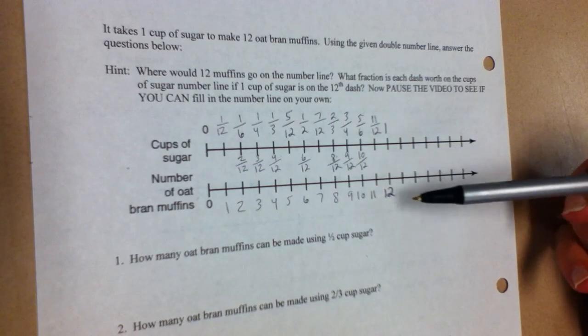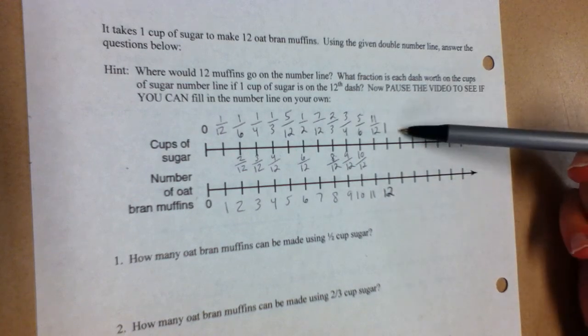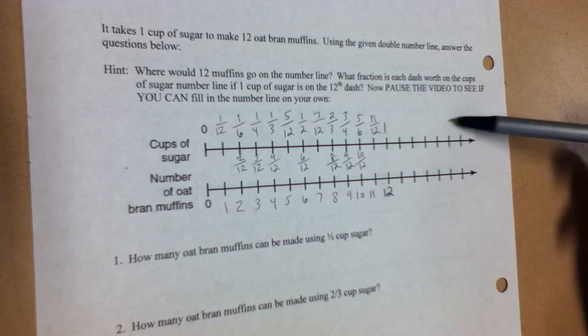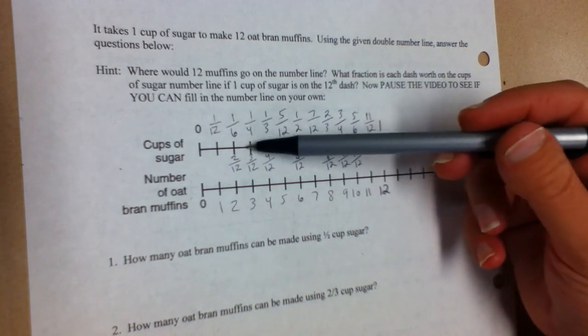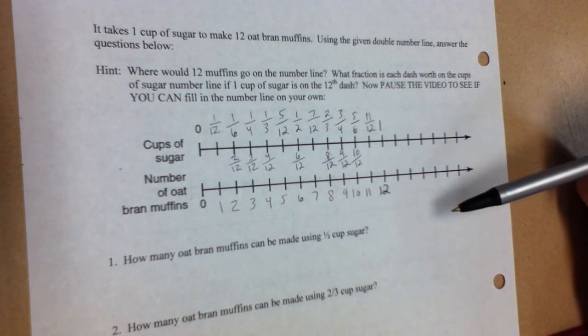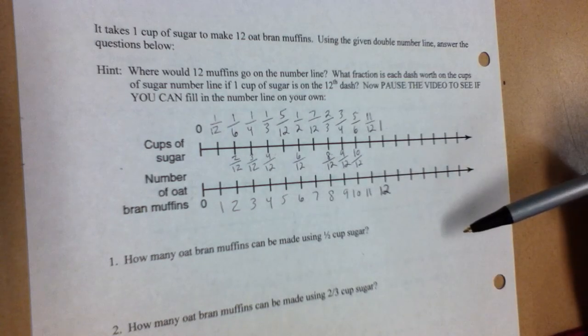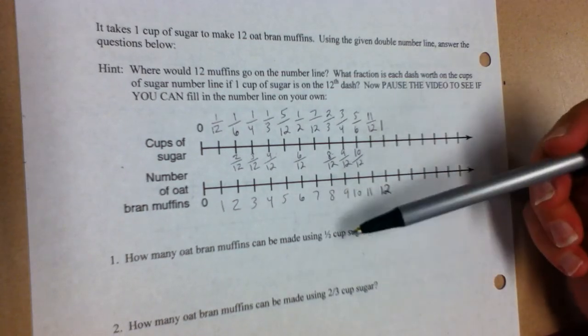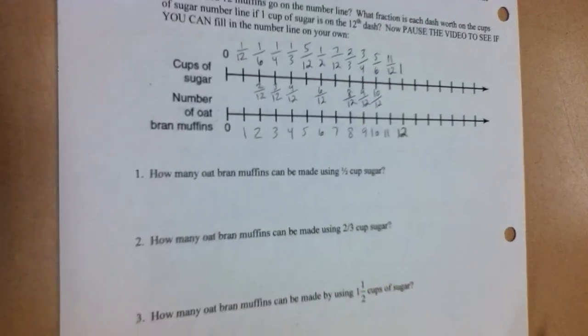You may need to fill in the rest of this on your own. But remember, on the top you're counting by twelfths because there's 12 dashes between the 0 and the 1. And on the bottom you're counting by ones. Go ahead and fill this in and then answer the questions down below for the rest of your homework.